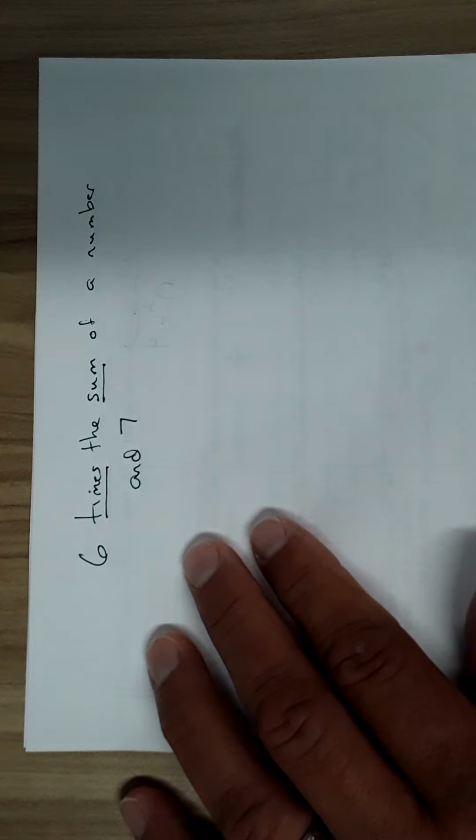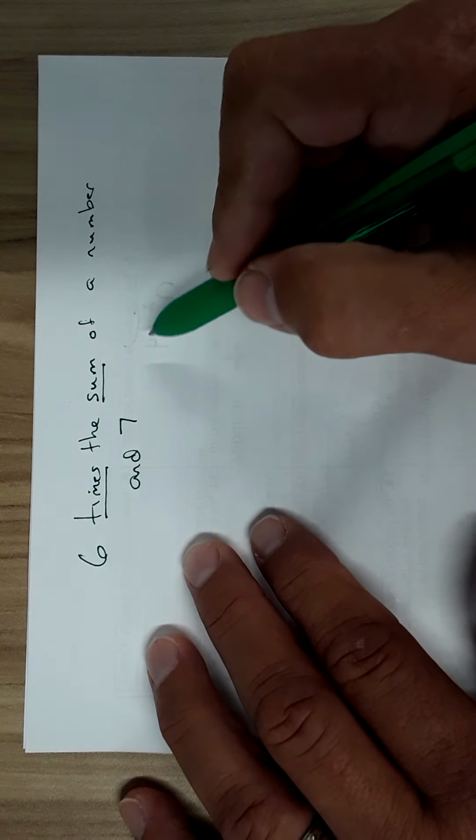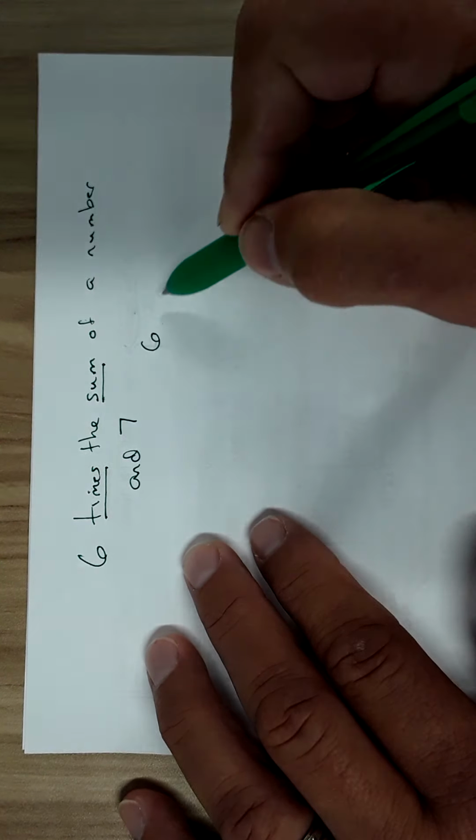And if you look, this is going to be one of those parentheses ones. 6 times the sum, I'm going to be adding, and then anytime you see this, look for the words after the sum so you can see what two things you're adding together. Well, I'm adding a number and 7. What's a number? Well, any number. I'll use y this time. So see how that is representing 6 times the sum of a number and 7.